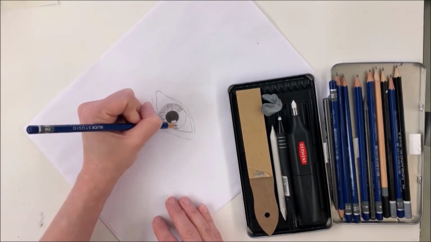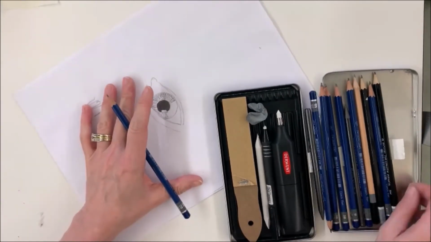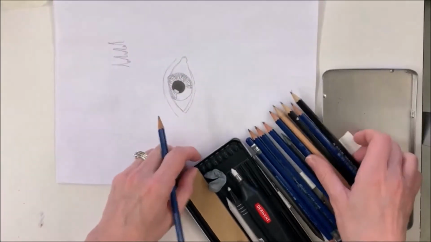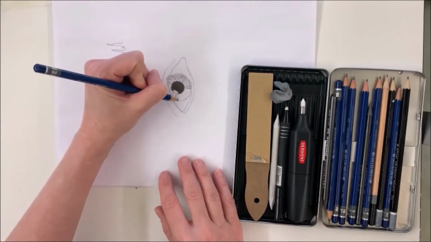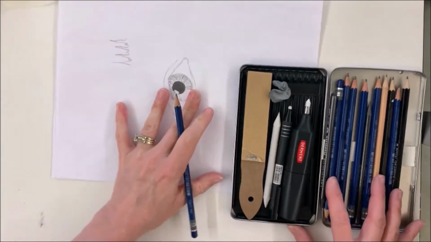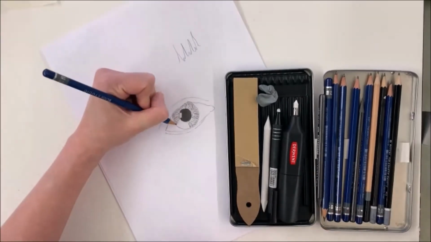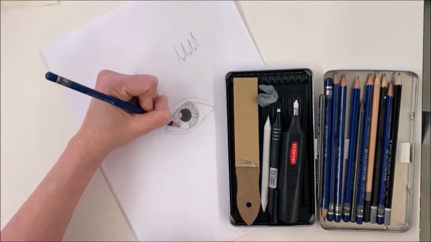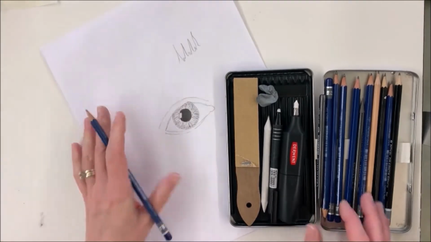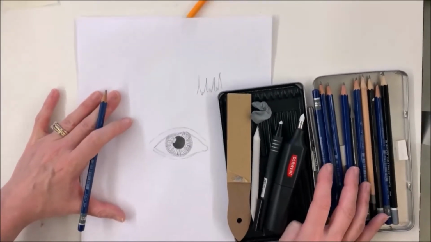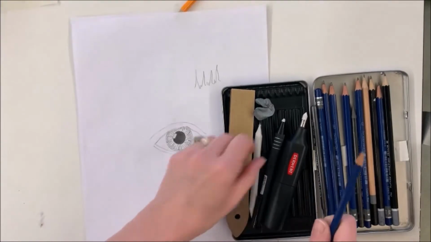You always want these to be aiming towards the center of the pupil. Shift everything out of the way here. Spin some more. Okay, so that's my first pass. It's gonna look really odd until I blend it in.